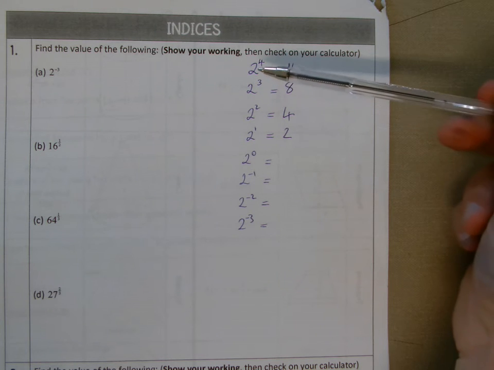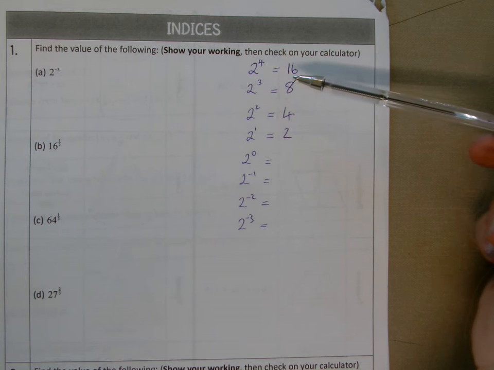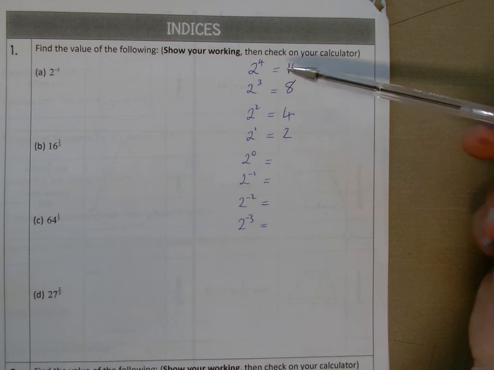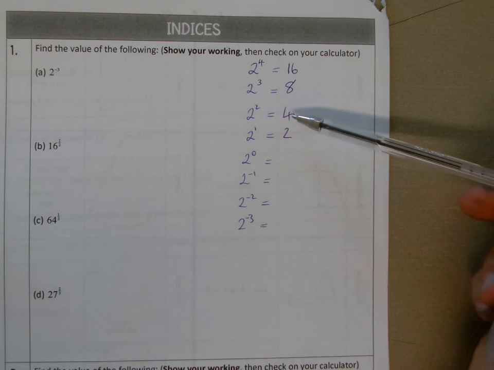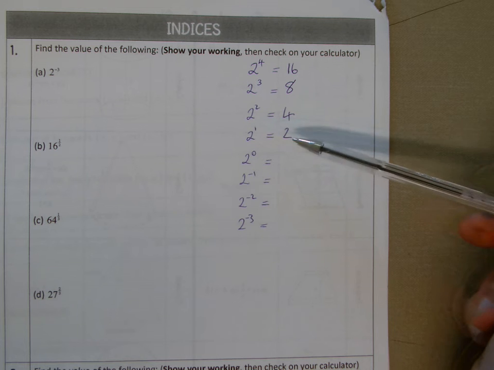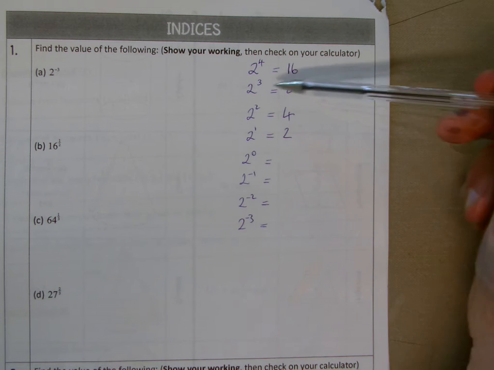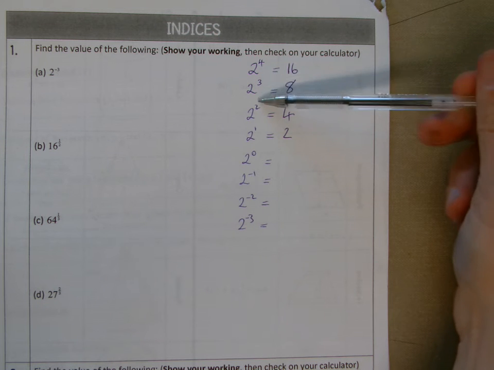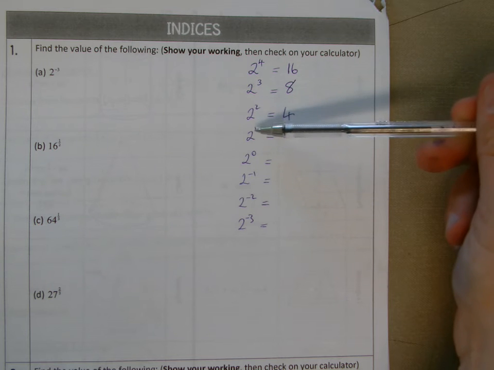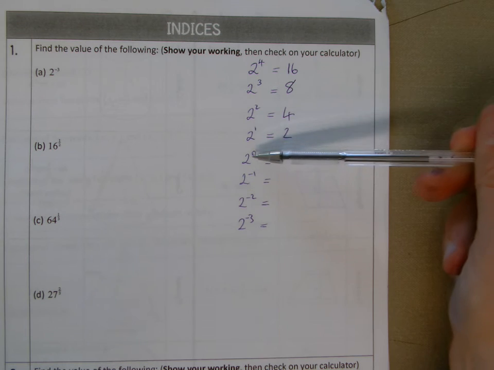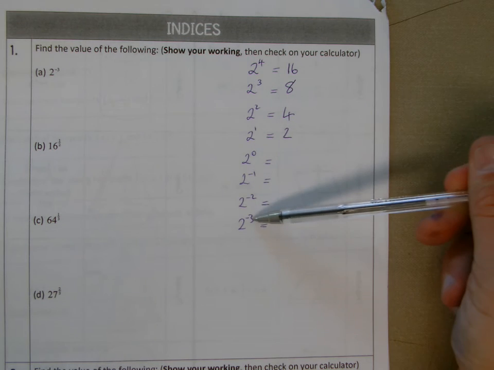So you notice here I've written 2 to the power 4, and I put the answer down, because of course 2 to the power 4 is 2 times 2 times 2 times 2, which is 16. 2 cubed is 8, because 2 times 2 times 2 is 8. 2 squared, of course, is 4. And 2 to the power 1 is just 2. Now notice with the powers of 2 they're decreasing by 1 each time: 4, 3, 2, 1, and then 0, minus 1, minus 2, minus 3.